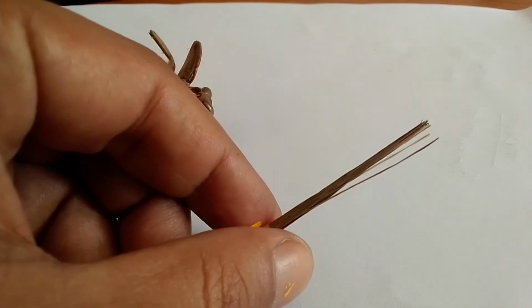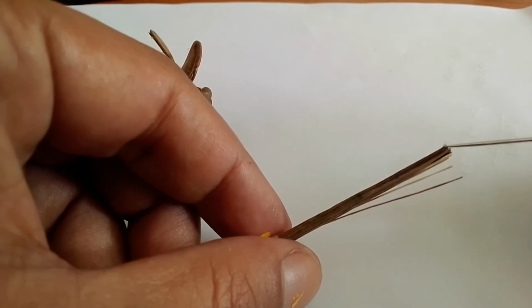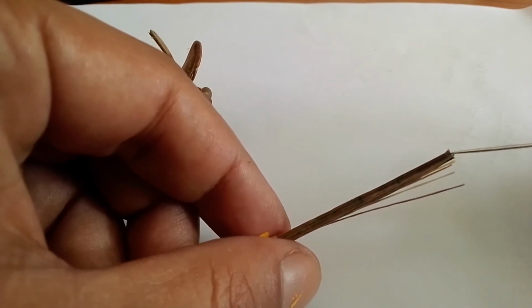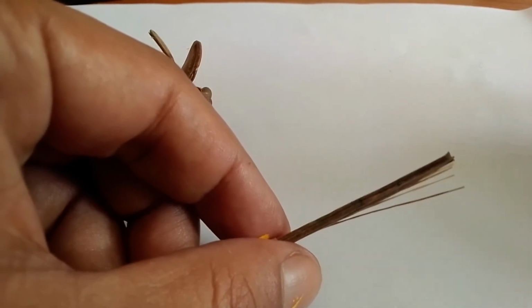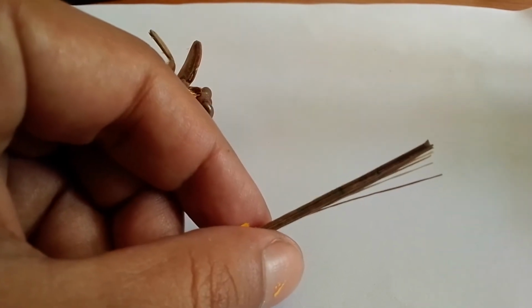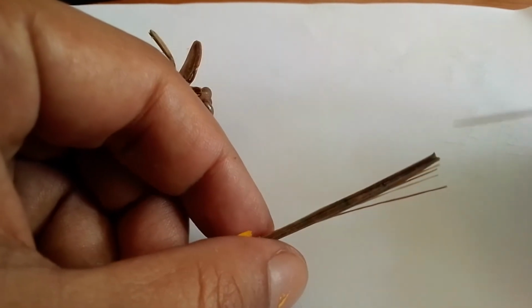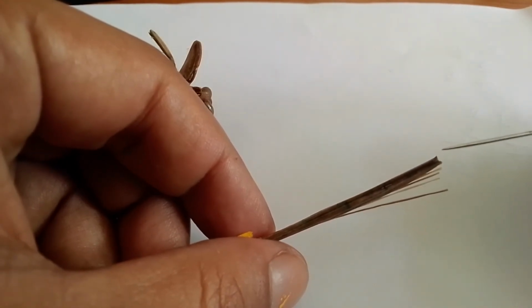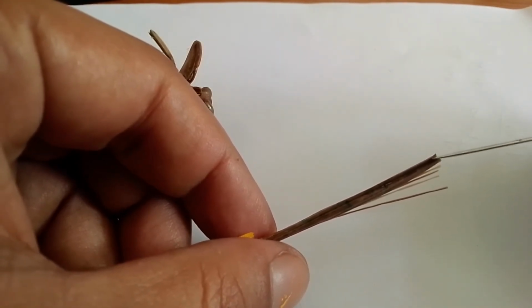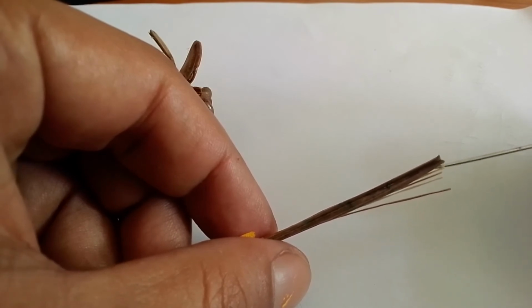Now what is the function of this modified labium here? So it is neither used in sucking, nor is it used in piercing. So the function of this modified labium or the proboscis is to protect these stylets. Okay.